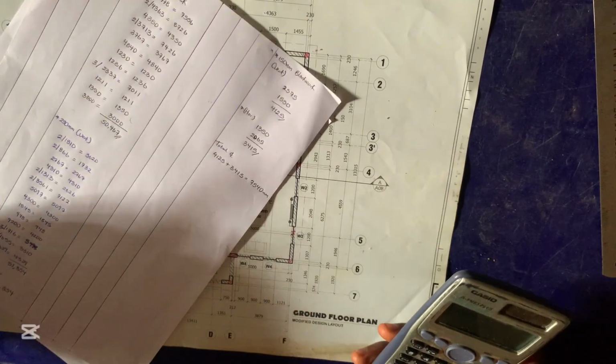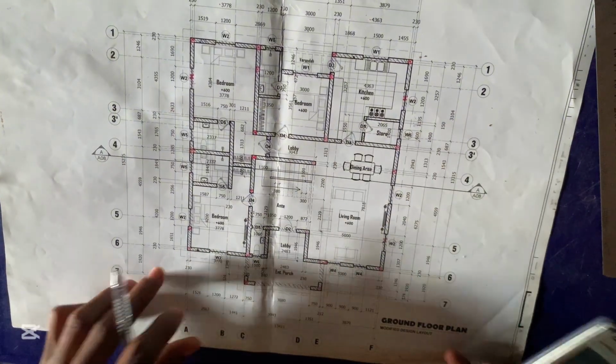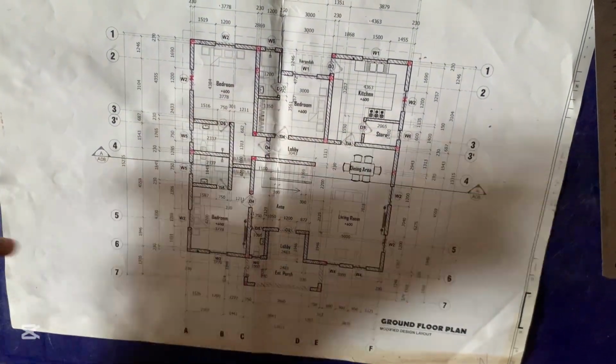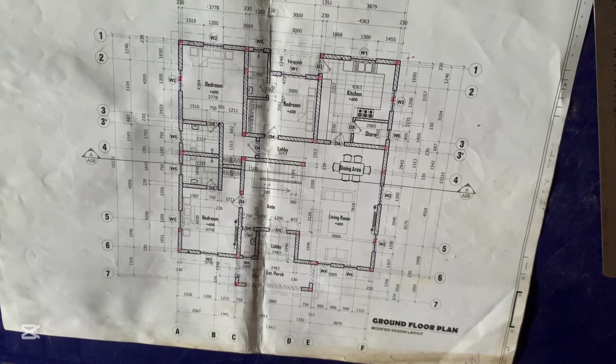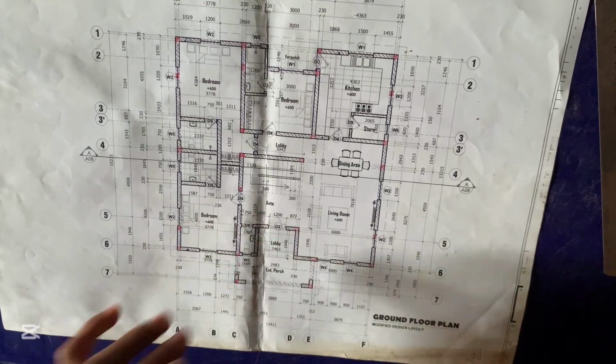So this is the total length of our 150 mm block work inside the drawing. So we've done all the walls in this plan. Next would be to determine the height of the wall.